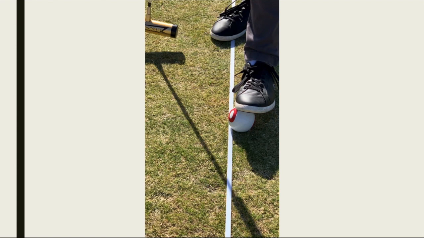Step number 2, the touched other ball is returned to the position where it stopped after the touch. Step number 3, the stroker's ball becomes an out ball from the position where it stopped after the touch. Simple as that.